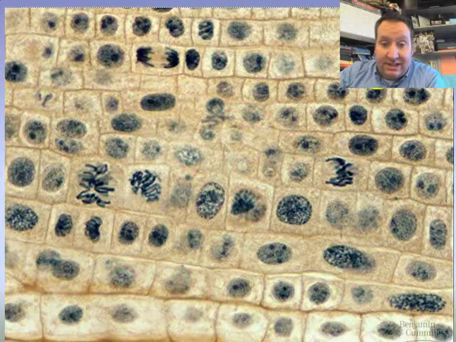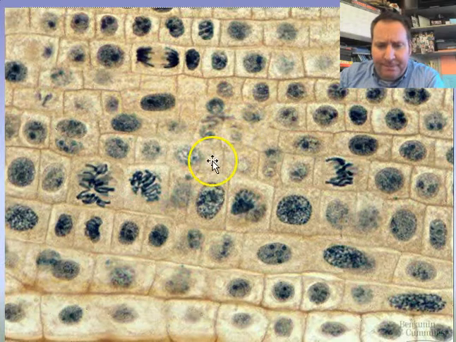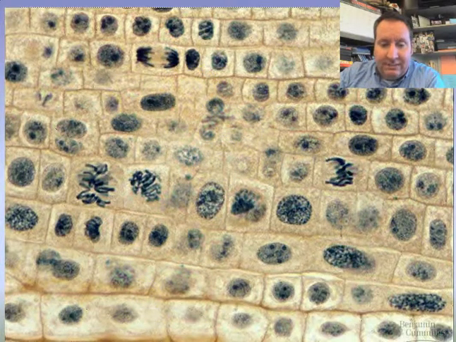Of the cell cycle itself. So there's various stages of mitosis in here, as well as interphase, present on these various slides that we have. So let's see if we can identify some of these different stages. First, let's identify some of these that are involved in interphase.